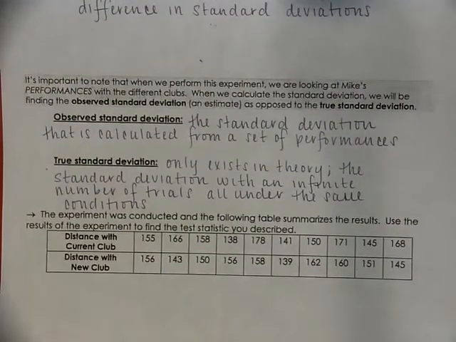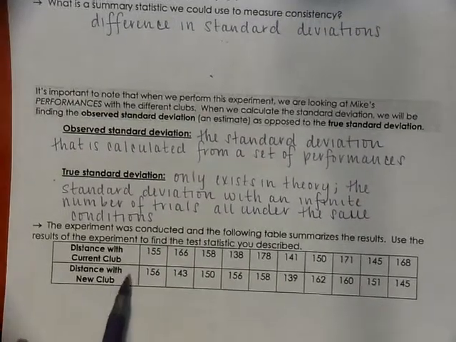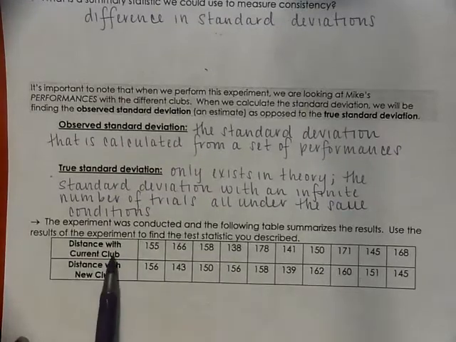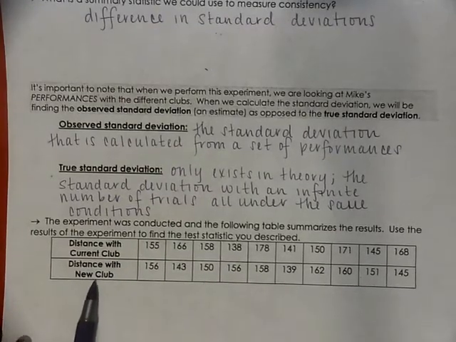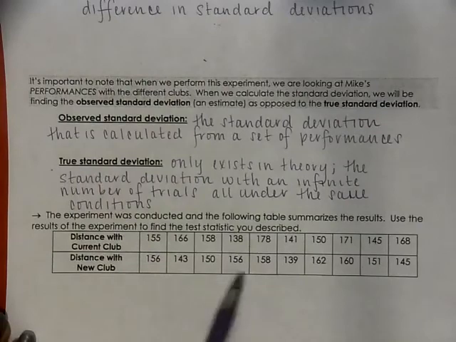Okay? So let's say the experiment was conducted and the following table summarizes the results. So use the results of the experiment to find the test statistic you describe. So here were the 10 distances hit with his current club, and here's the 10 distances hit with the new club or his teammate's club.